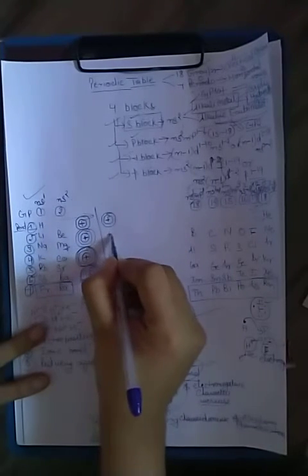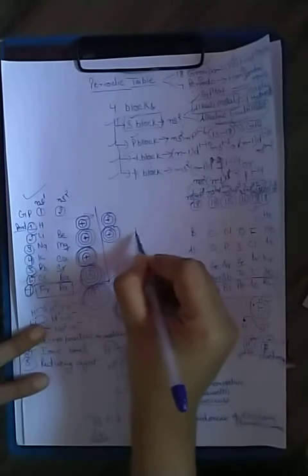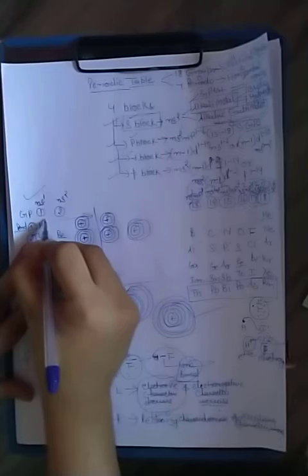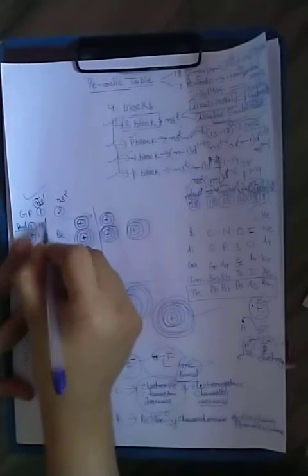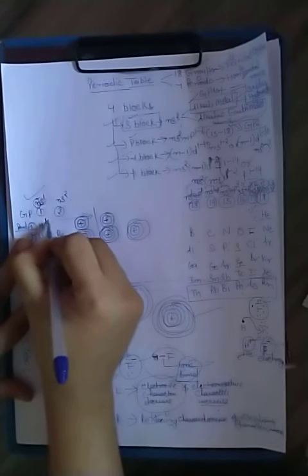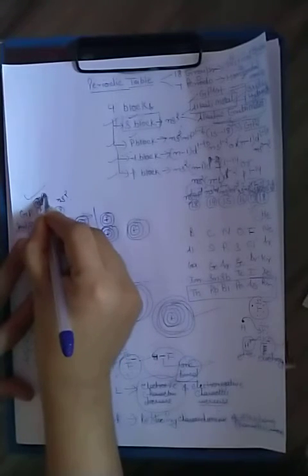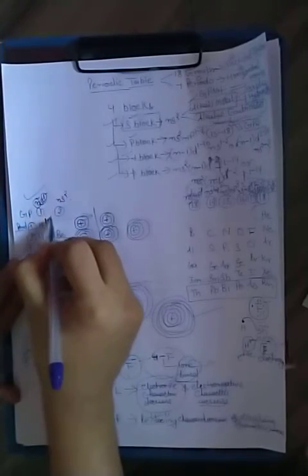As we move from left to right, electrons enter into the same shell. In hydrogen, the electronic configuration has 1 shell, an s orbital, and 1 electron for group first.